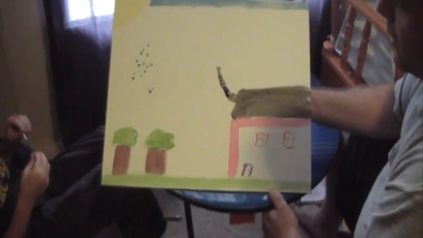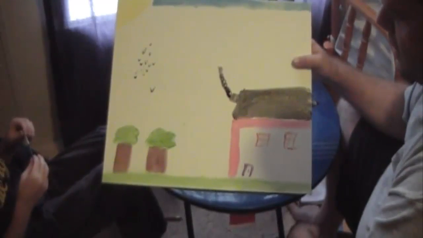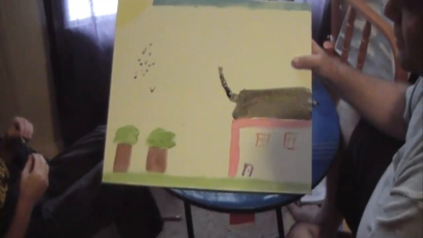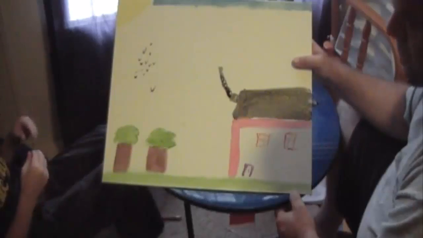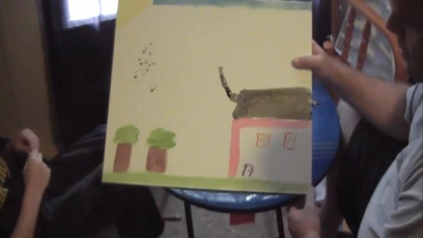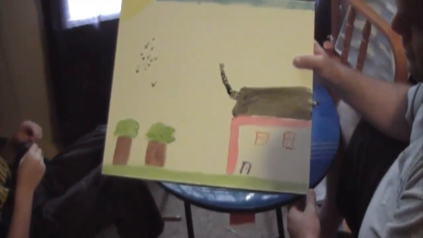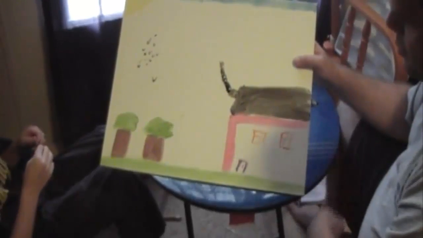So here's the painting that Brandon's been working on. For the painting he had to show the primary and secondary colors. So Brandon, show us where you put yellow. I put the yellow for the sun. And where did you put blue? I put the blue for the sky. And red? Red is the main part of the house. Okay, so that's your primary colors.